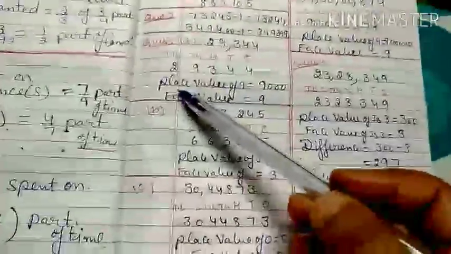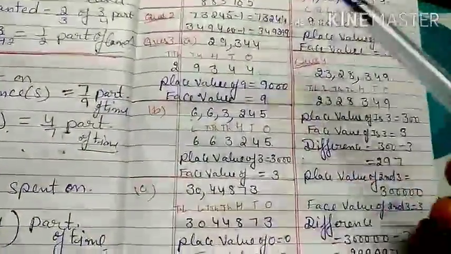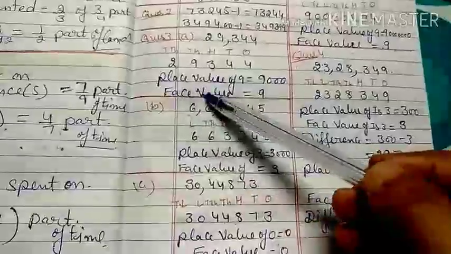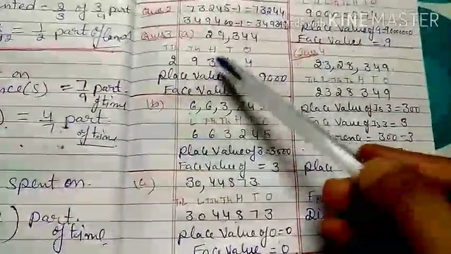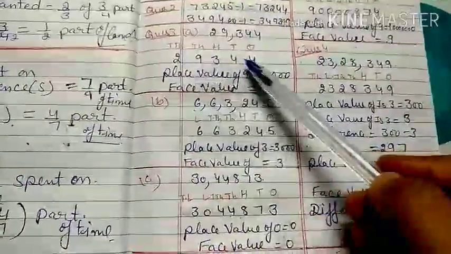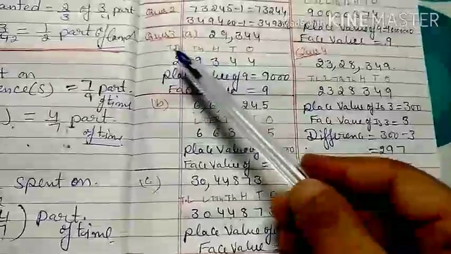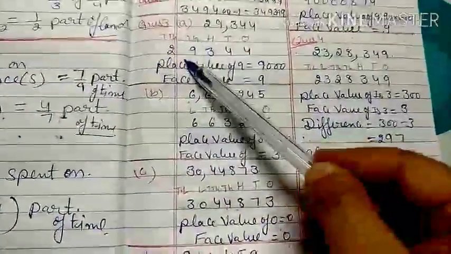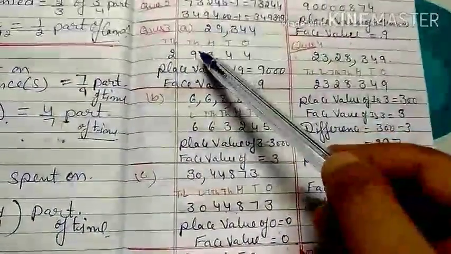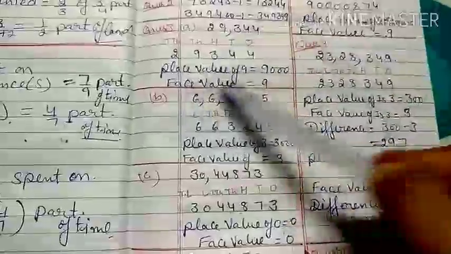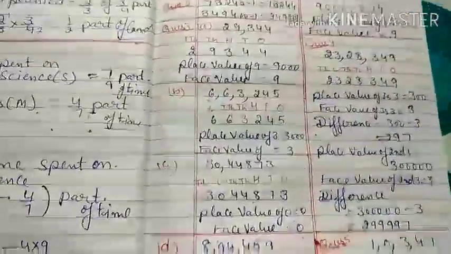Like if I have the number 29,344, I have to find the place value of 9. First I will check 9 is present in which position. Ones, 10, 100, 1000 and 10,000. 9 is present in 1000 position. So I multiply 9 with 1000, 9000, and face value is the same as the digit present in that particular position.